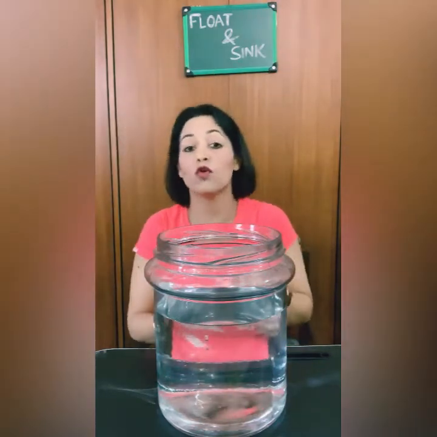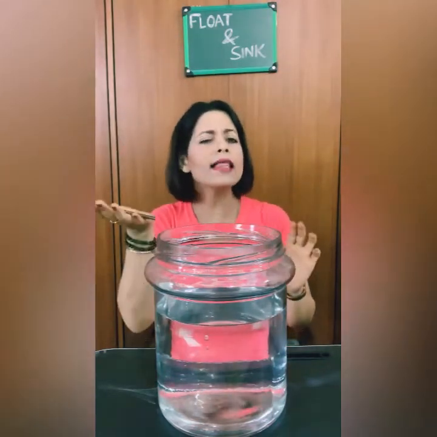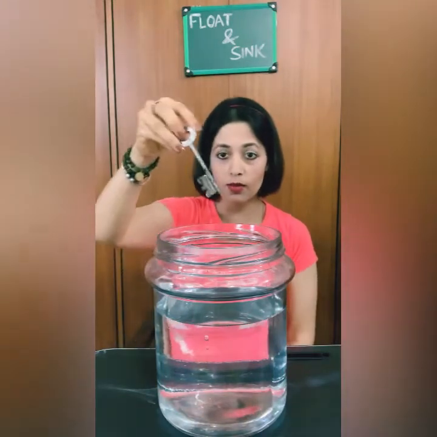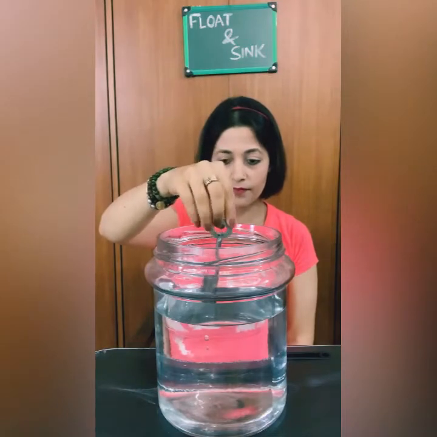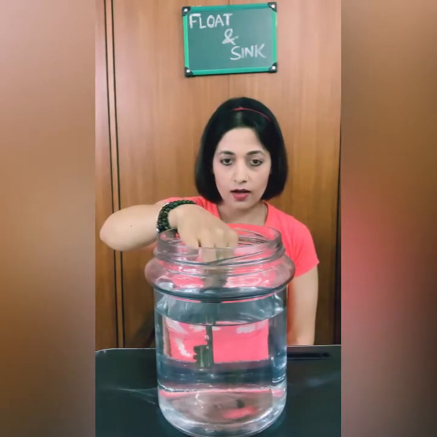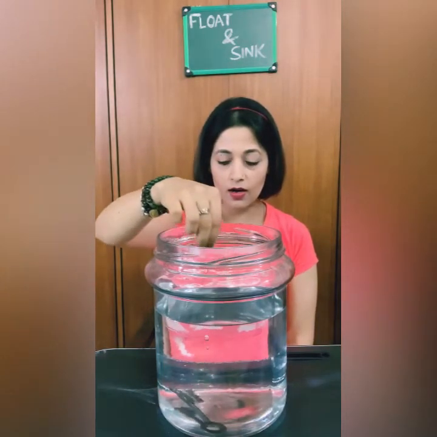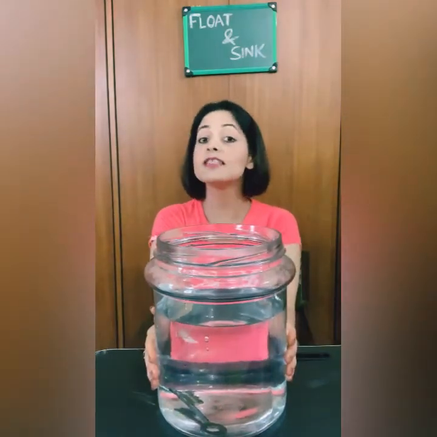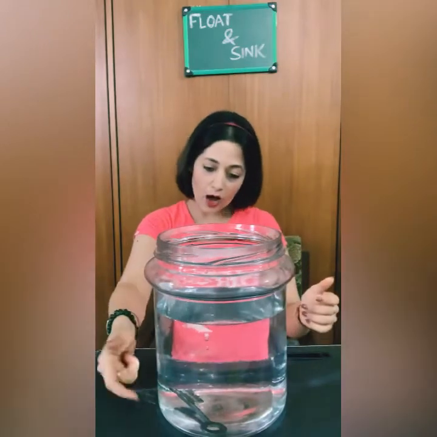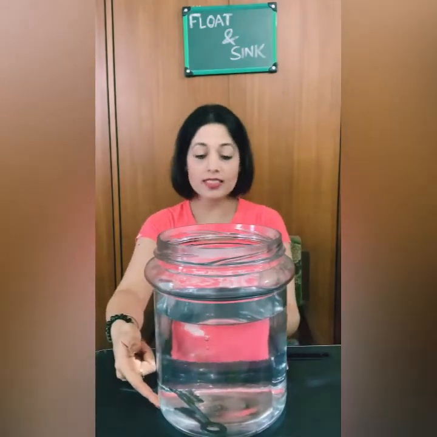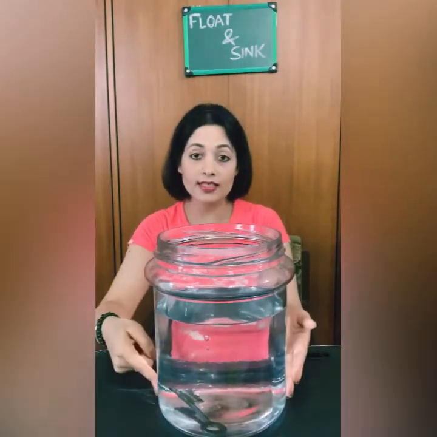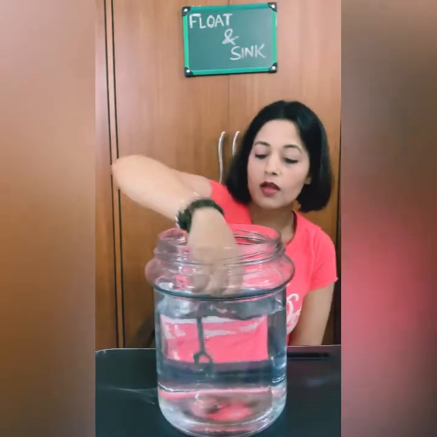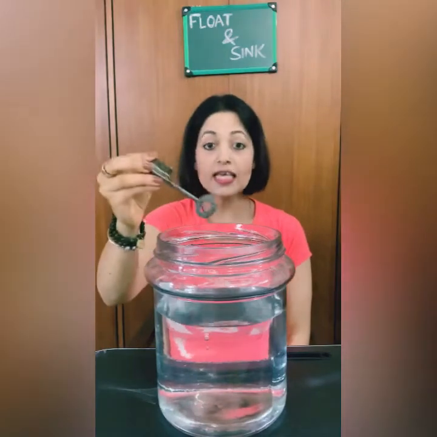Next, this is a huge key, and I'm going to put this key in the jar and we'll see if it floats or sinks. It's heavy. I think it's going to sink, but let's see. We don't know. I'm going to put it slowly. Uh-oh, it went down. So a key sinks. It's down at the bottom of the jar. That means it cannot float. I'm going to take it out now.